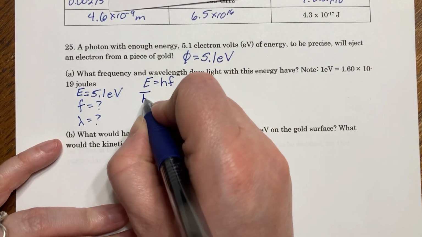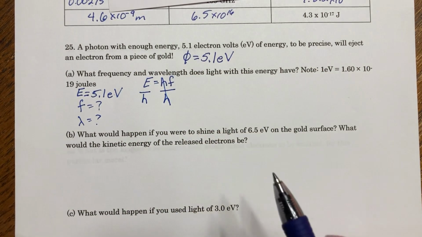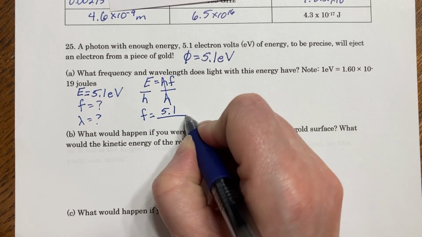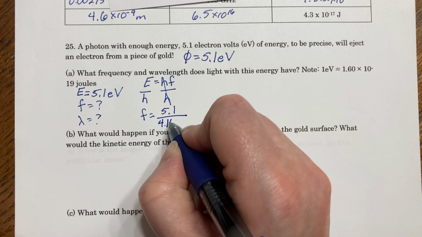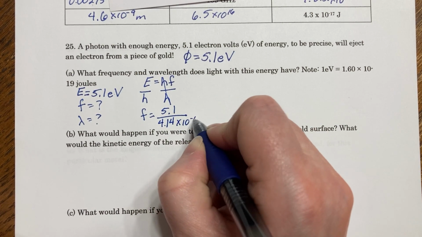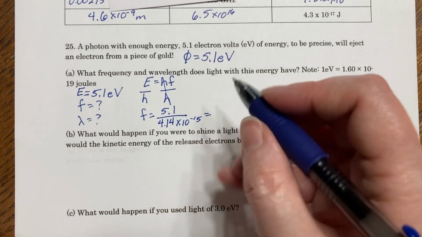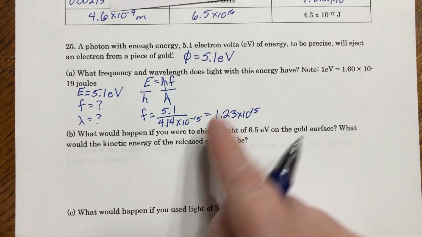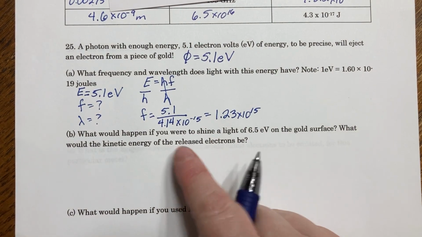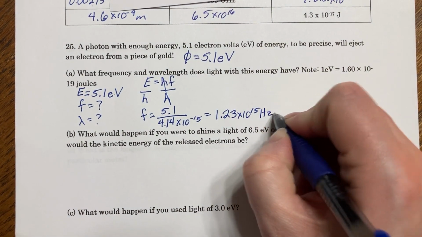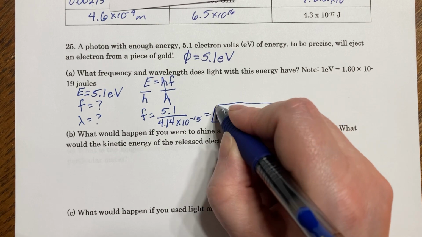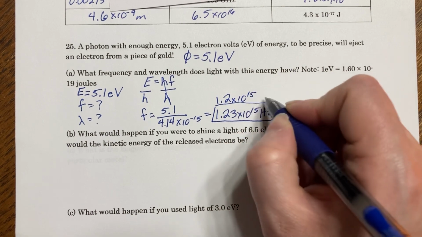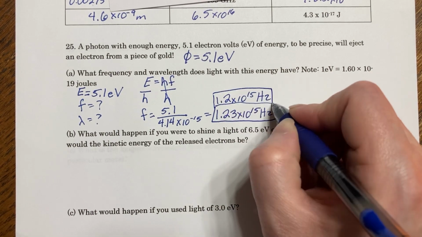I'm going to divide by H to find frequency. So my frequency is going to be 5.1 divided by the other H, the 4.14 times 10 to the negative 15. So when I do that division, I get 1.23 times 10 to the positive 15. It was on the bottom and it was negative, so when you move it up, it turns positive. And that's going to be in hertz. Now technically that should be 1.2 times 10 to the 15 to be with correct sig figs.